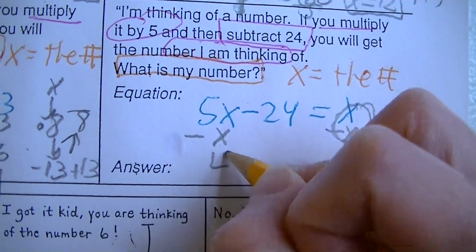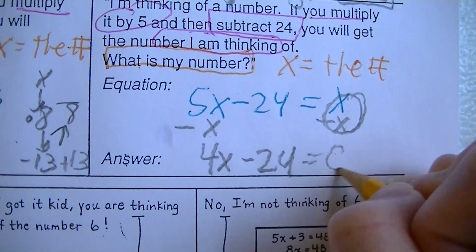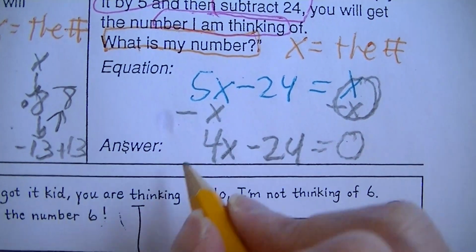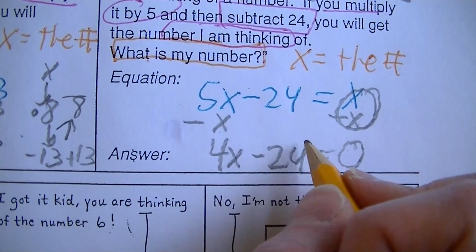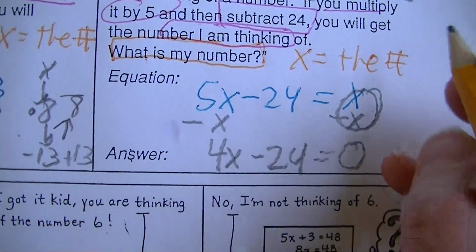5x take away x is 4x. So I'm going to just rewrite everything. And I need to bring down that 0 so that there's something on that other side of the equal sign. Now that I have one term with a variable on one side of the equal sign, now I can build it.